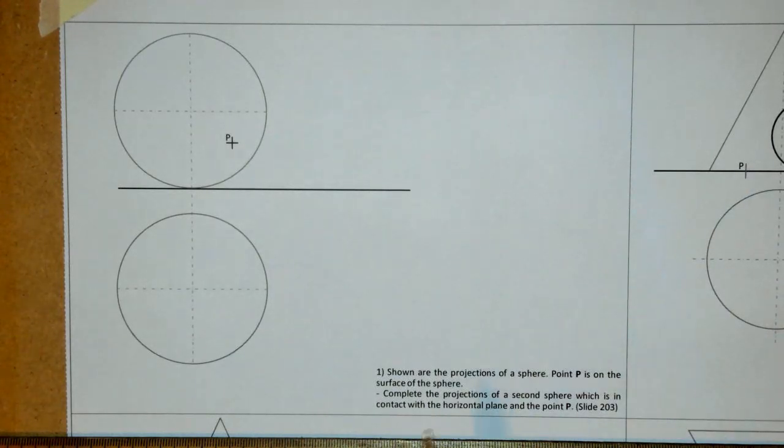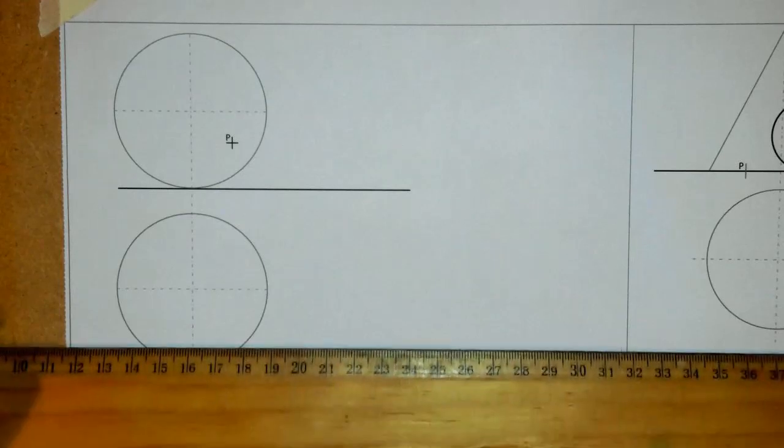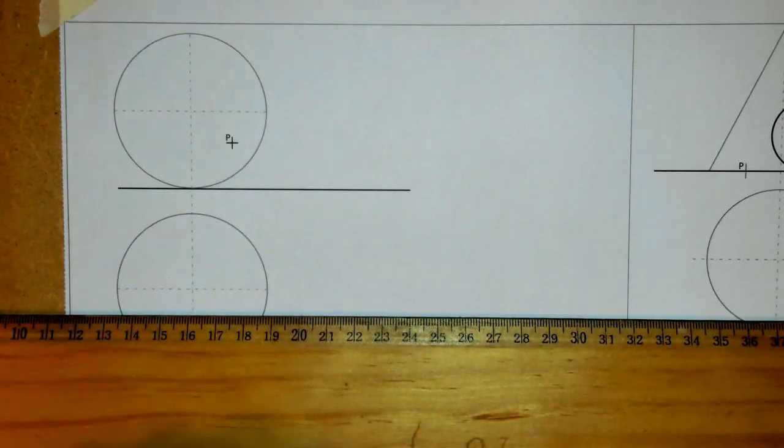So question 1, guys, starting off, it says shown are the projections of a sphere. Point P is on the surface of the sphere. Complete the projections of a second sphere which is in contact with the horizontal plane and the point P. First of all, just a little bit of a recap, we're going to locate point P in both our elevation and our plan.